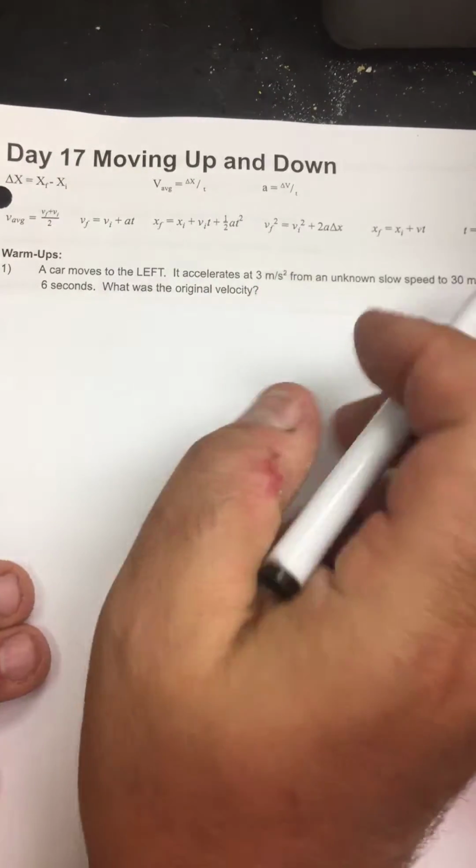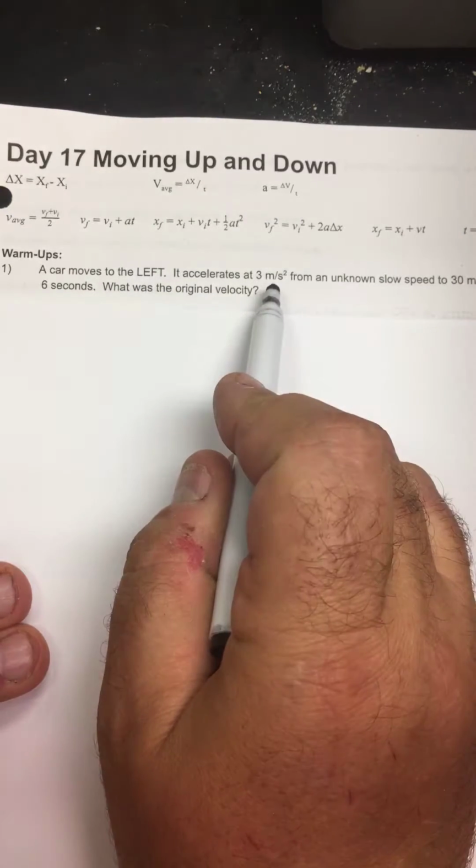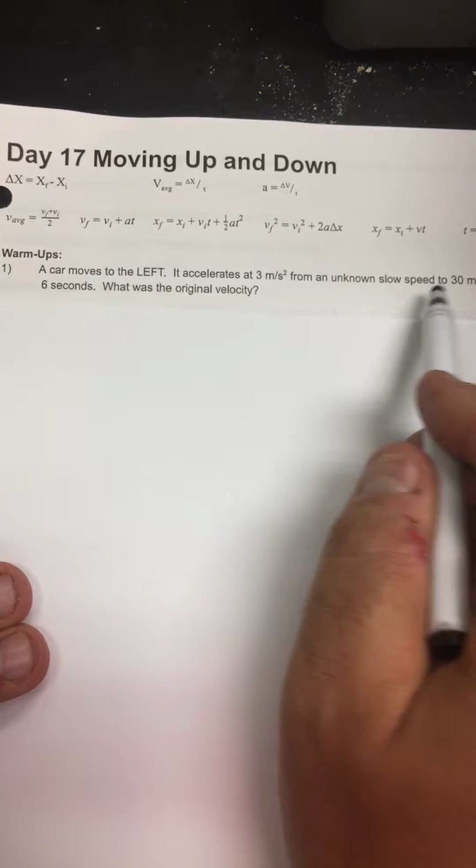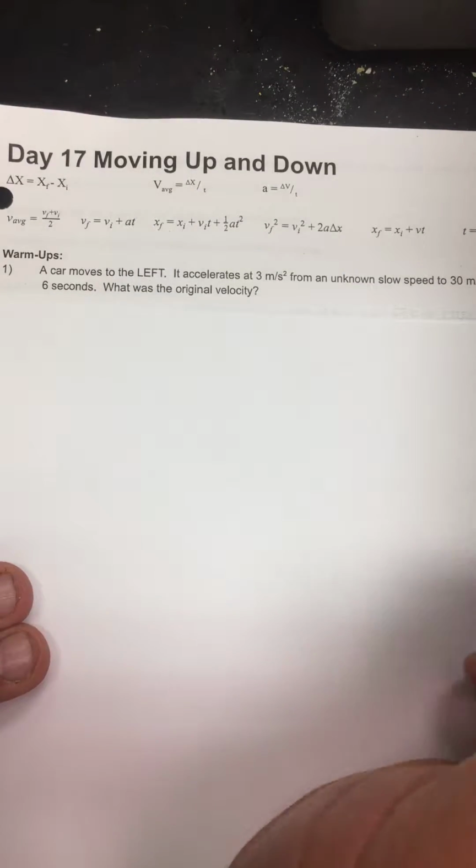Lesson on moving up and down. Warm-ups. A car moves to the left. It accelerates at 3 meters per second squared from an unknown slow speed to 30 meters per second in a time of 6 seconds. What was the original velocity?